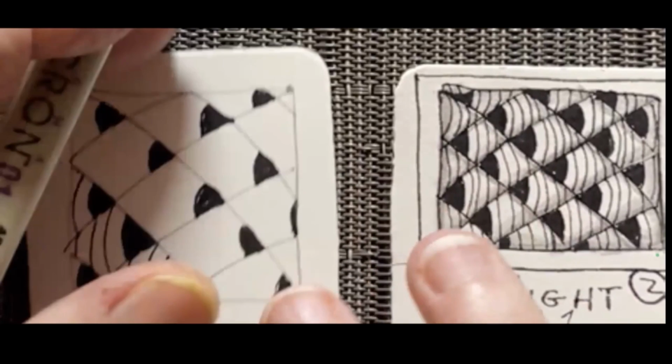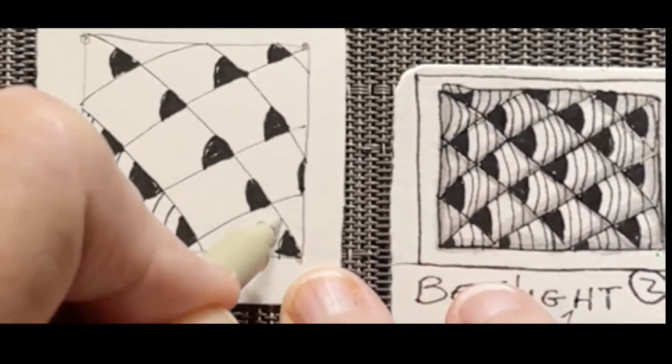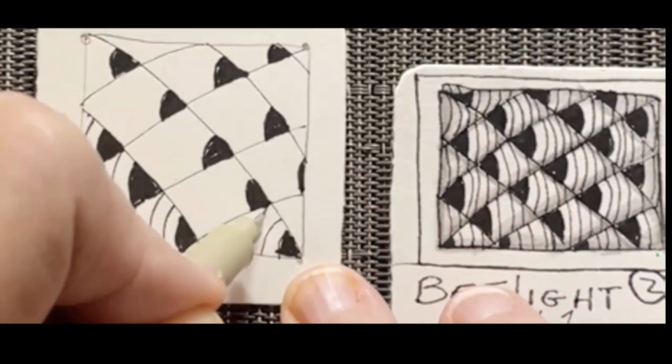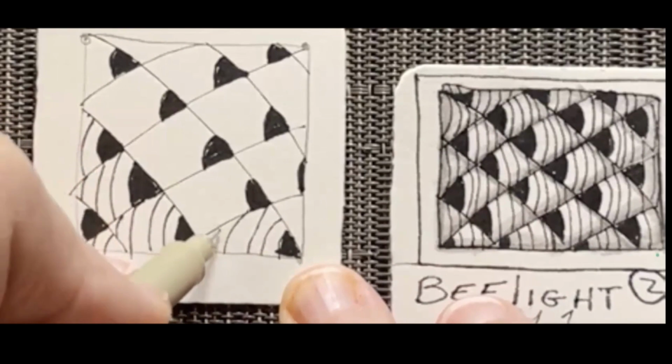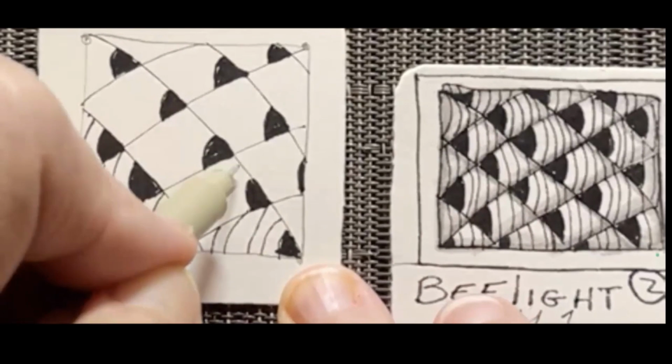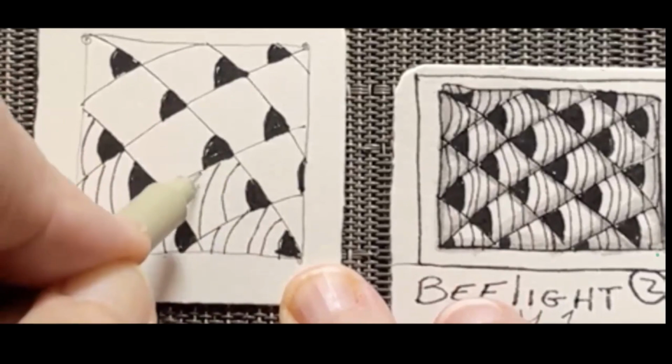A lot of times they'll use a different pen. We call it a PN, which is a plastic nib, and it's more kind to those of us that might be heavy-handed.